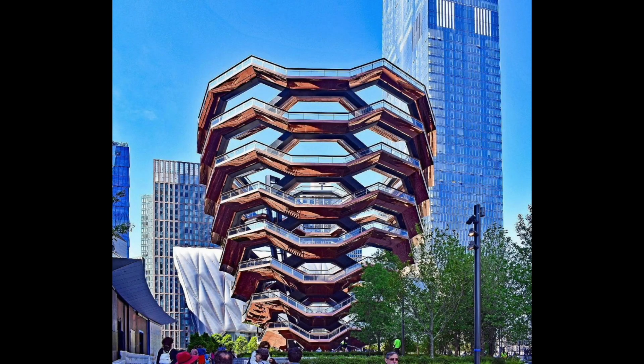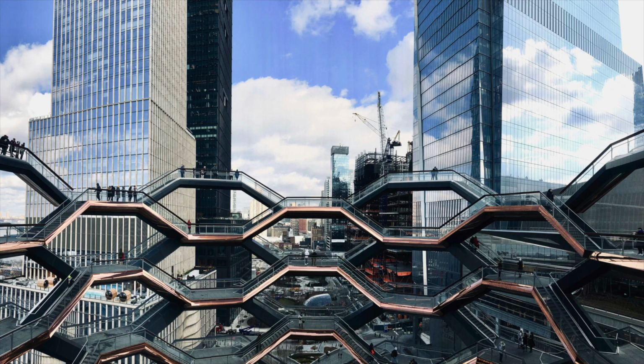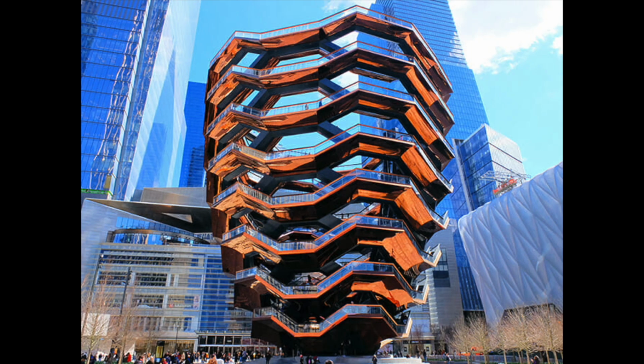The vessel is a structure and visitor attraction built as part of the Hudson Yards redevelopment project in Manhattan, New York. It was designed by Thomas Heatherwick of Heatherwick Studio, and it took 2 years to build, opening in 2019 and eventually closing in 2021.